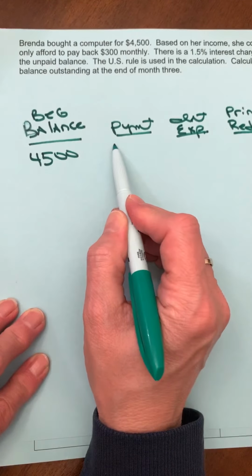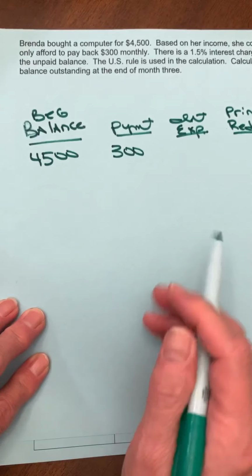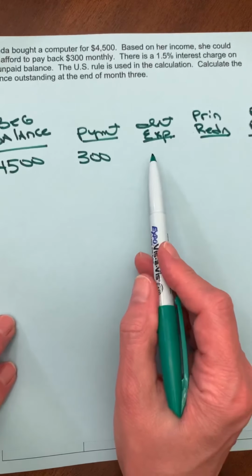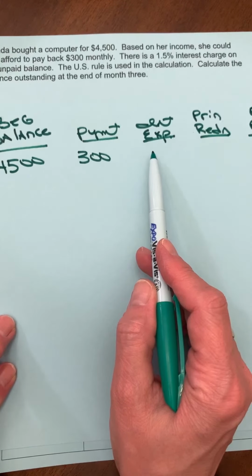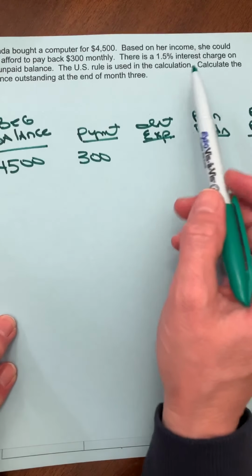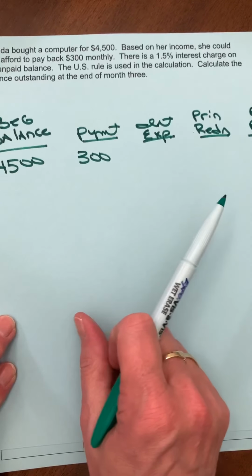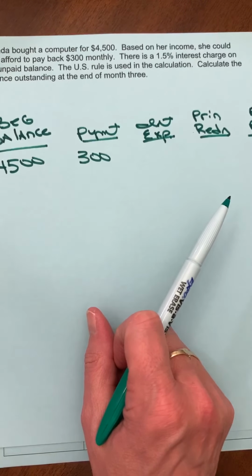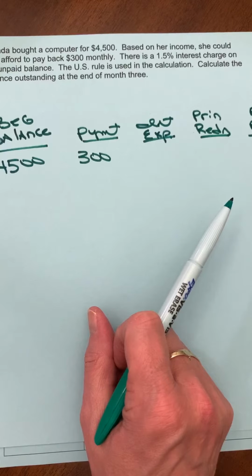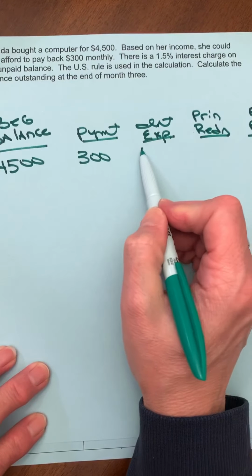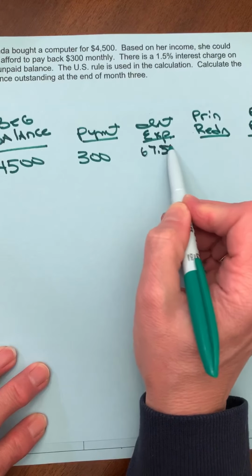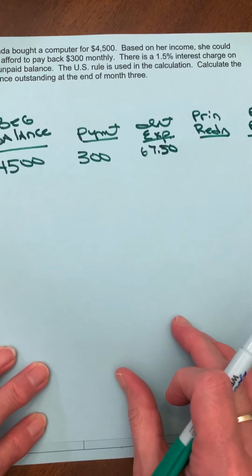Okay, so in this problem, we start out owing $4,500. We're going to make a $300 payment. So the first thing we have to see is how much of that goes towards interest. Now again, the interest is stated as the interest on the unpaid balance, so we're just going to use the rate that we are given. So we're going to take our $4,500 balance times 1.5%, and we will owe $67.50 in interest for the first month.